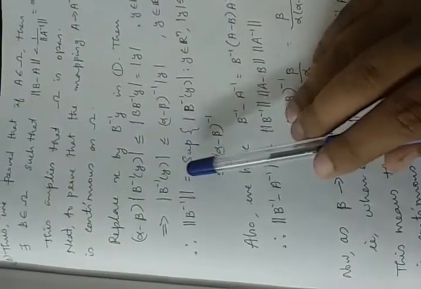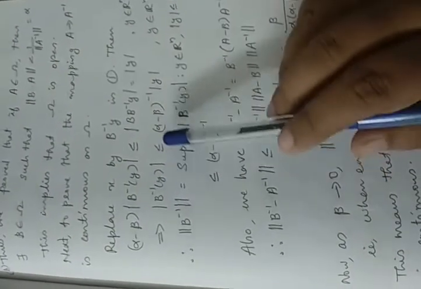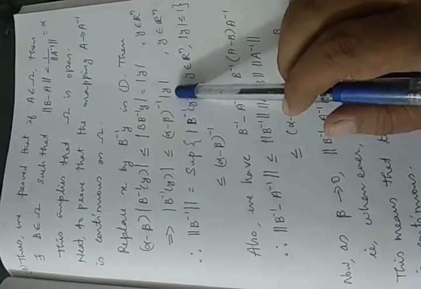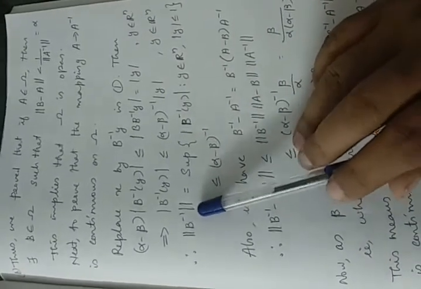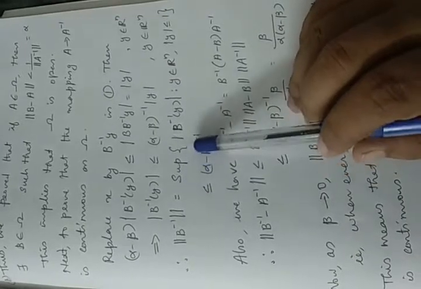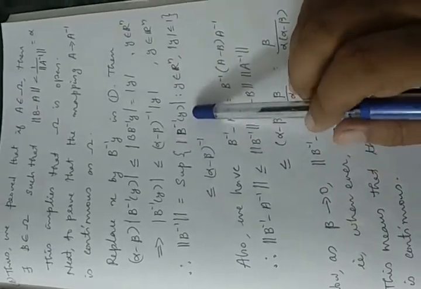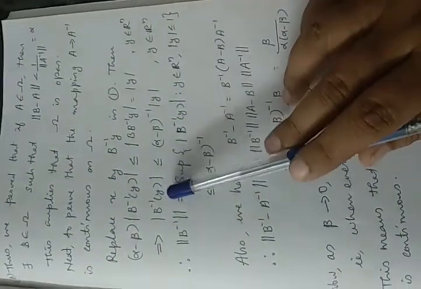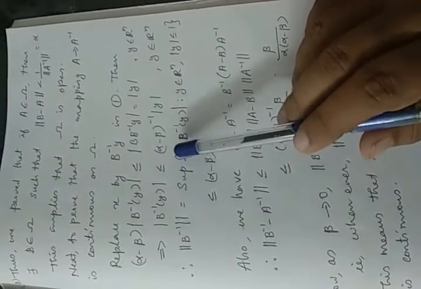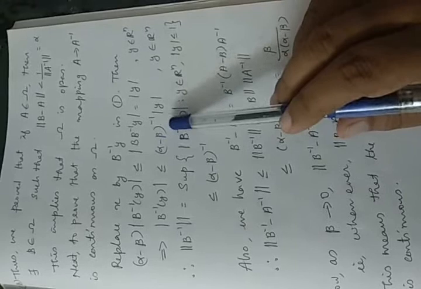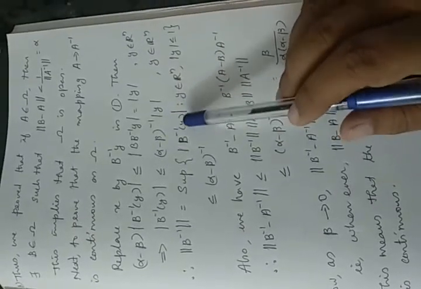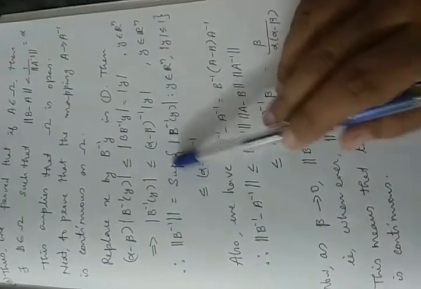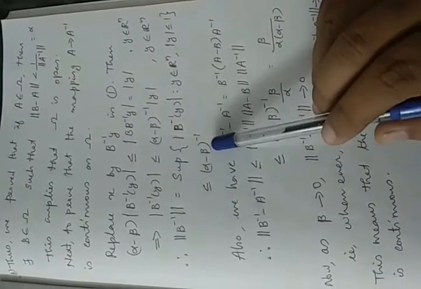So, we have modulus of B inverse y is less than or equal to 1 by alpha minus beta into mod y. So, norm of B inverse, by definition, is the supremum of modulus of B inverse of y, where y belongs to R power n with mod y less than or equal to 1. And we have modulus of B inverse of y less than or equal to alpha minus beta the whole inverse into mod y. So, taking the supremum over all y belonging to R power n with mod y less than or equal to 1, we will get this is less than or equal to alpha minus beta the whole inverse.